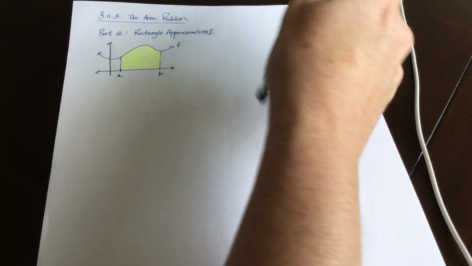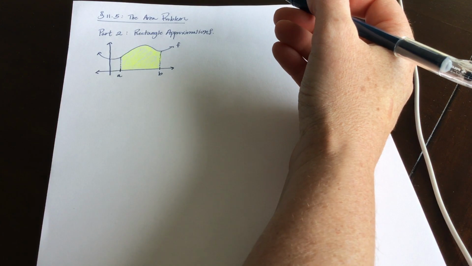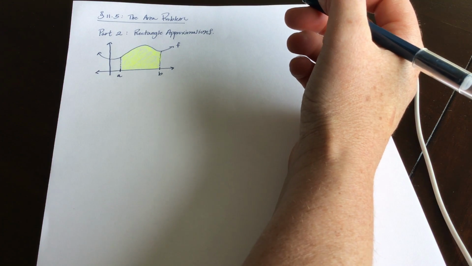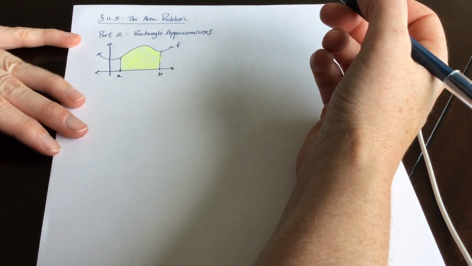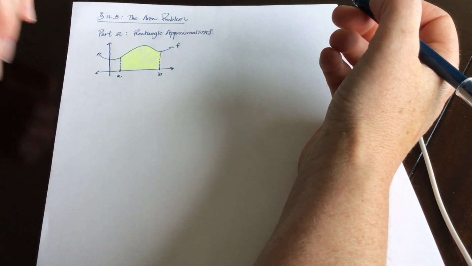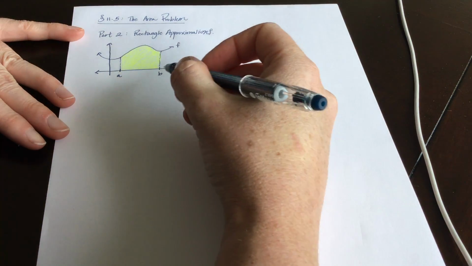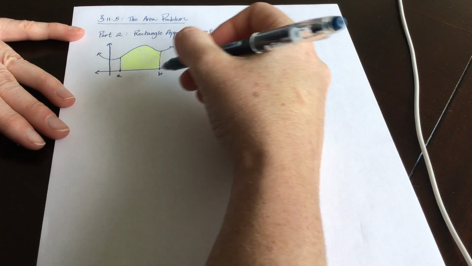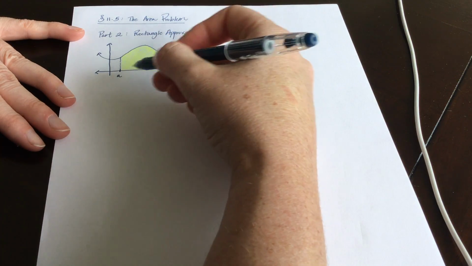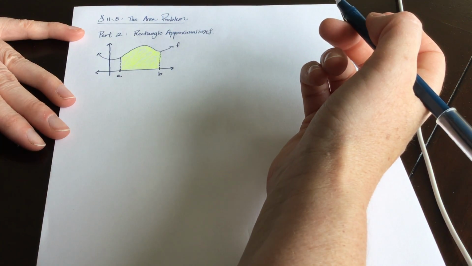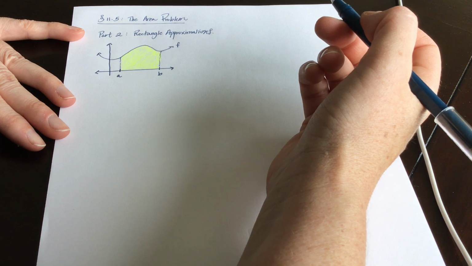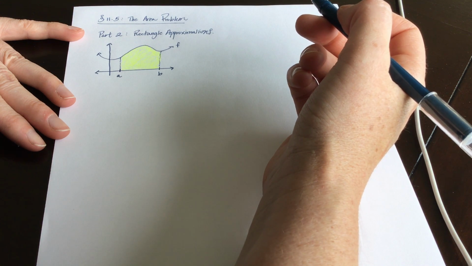And what's the simplest one? I'm just going to go base times height for a rectangle. So the simplest geometry formula for area, I would say, is base times height. And we're going to use a certain number of rectangles to approximate the area of a given region. And there are different types of ways to go about it.